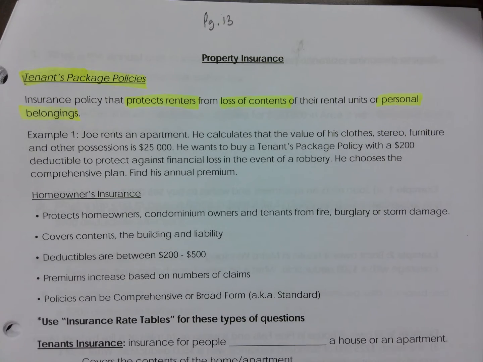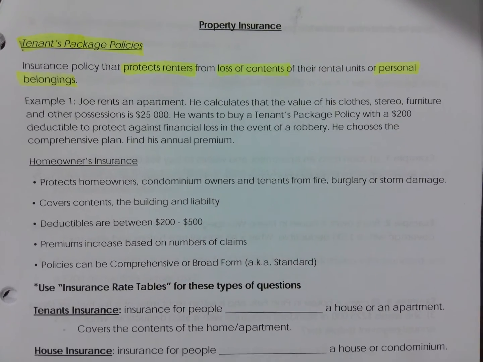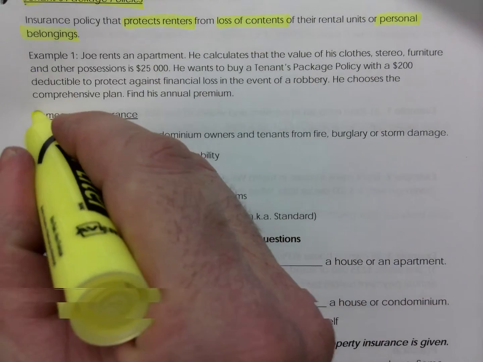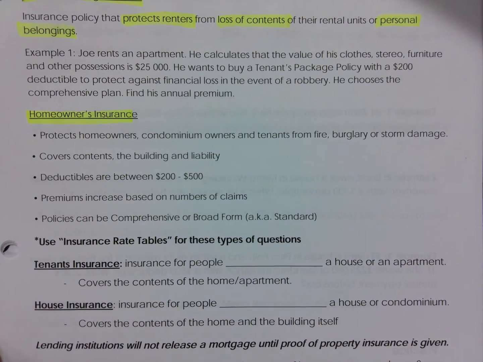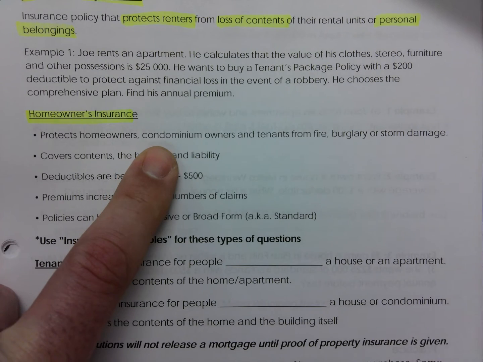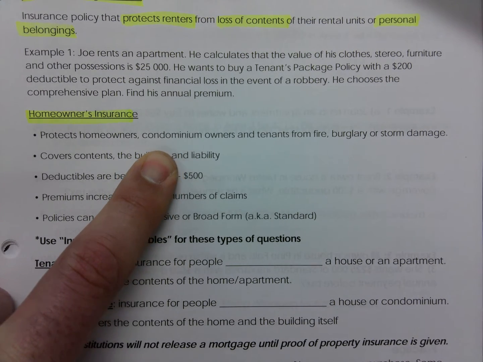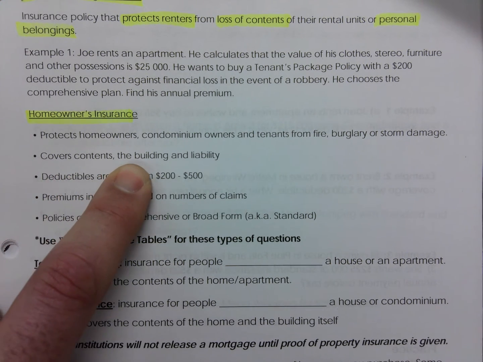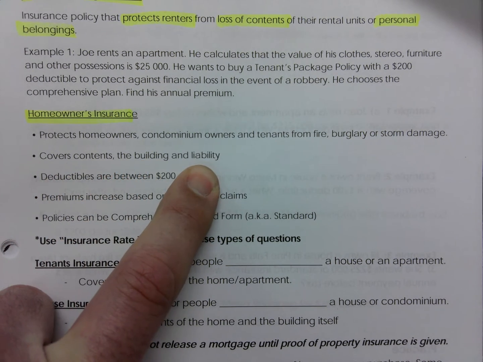Okay, we're going to do them all later on. Homeowners insurance. Okay, protect homeowners, condominium owners, and tenants from fire, burglary, storm damage, and so forth done to the property. Covers contents, the building, and liability.